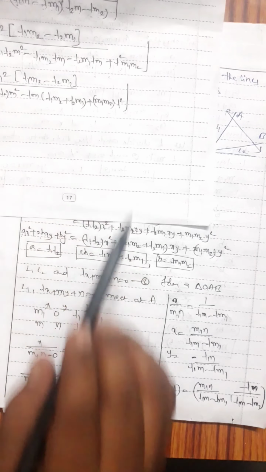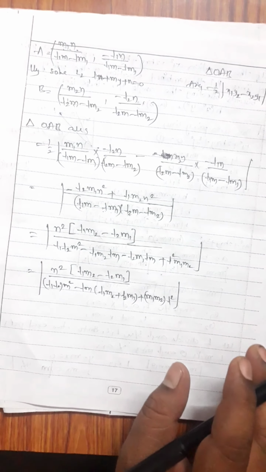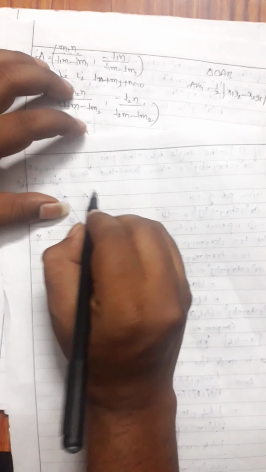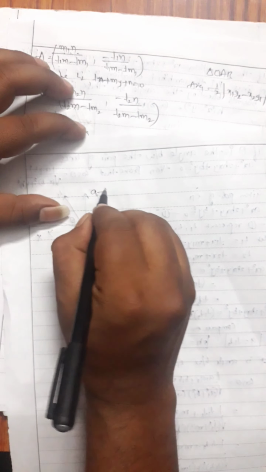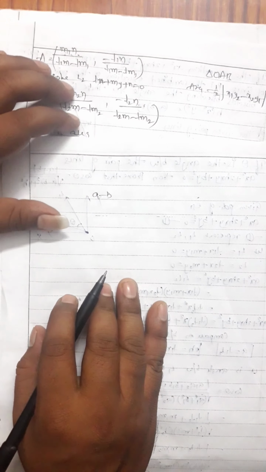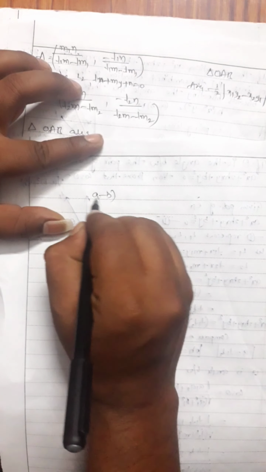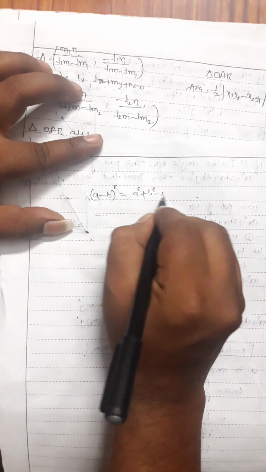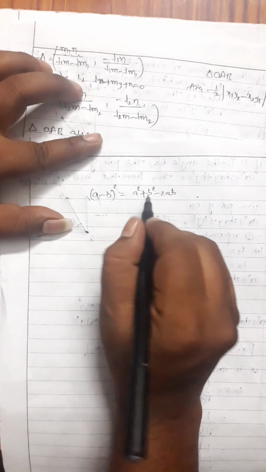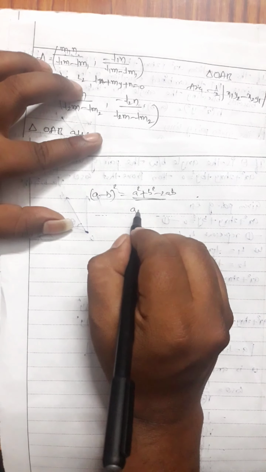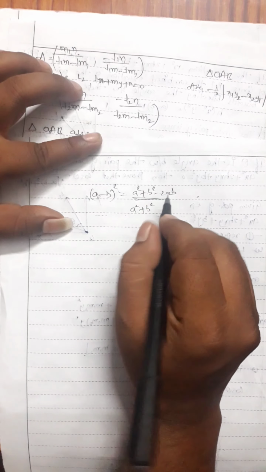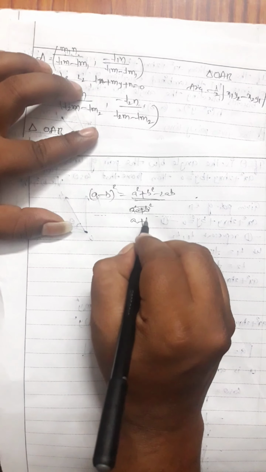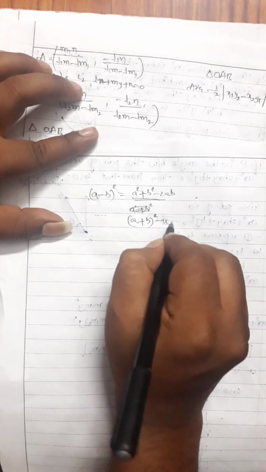So convert it into this form. How to convert it: if you observe that a minus b is there, a minus b whole square is what? Here a square plus b square minus 2ab. So we can write this term like this, a square plus b square, sorry, write it over here as a plus b whole square minus 4ab.